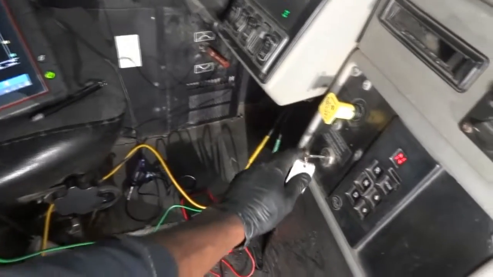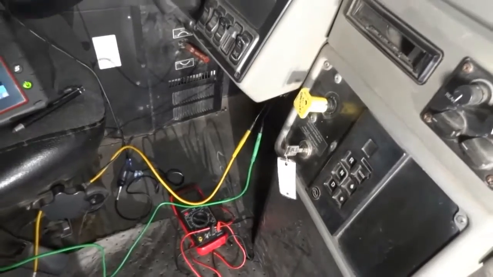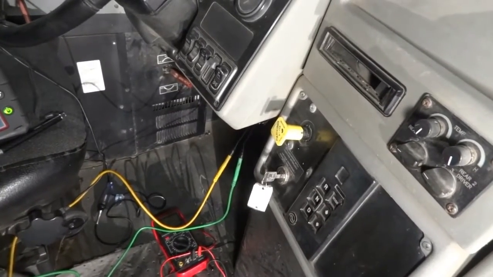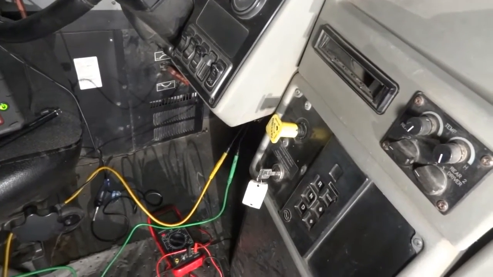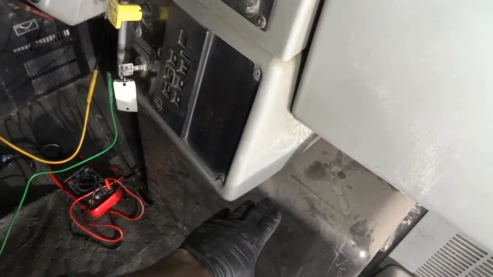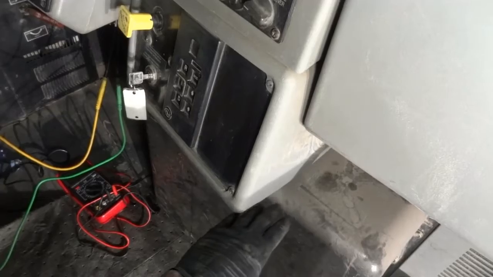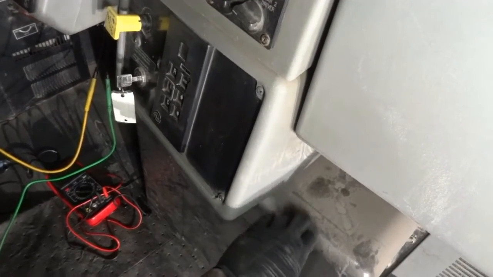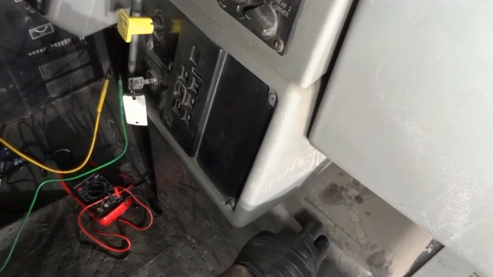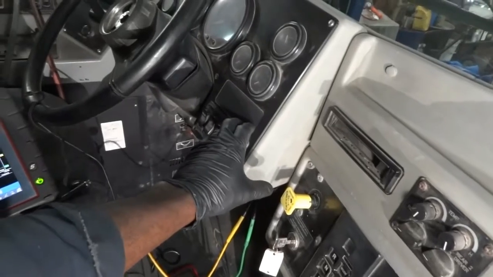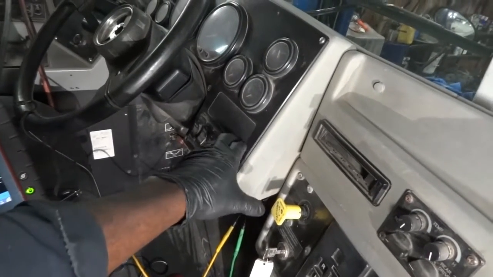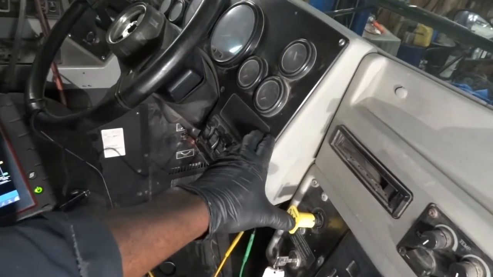Alright, so I'm gonna turn off the key. The interfaces that we saw on the wiring diagram, one of them is behind the engine cover, somewhere over here, the interface that contains the resistor. So one is behind the engine cover, and then the other one is behind the instrument cluster.